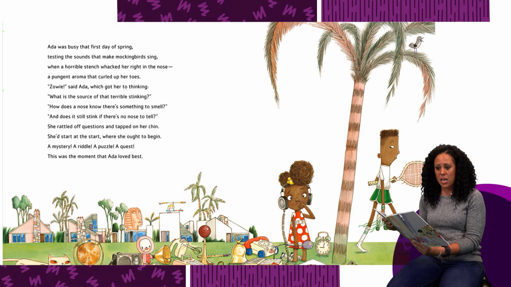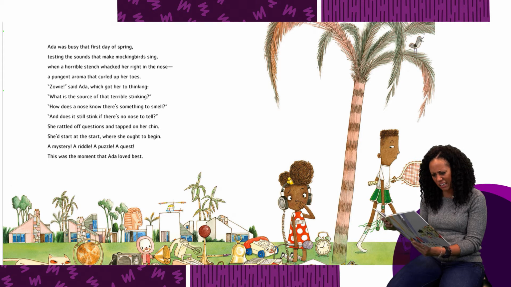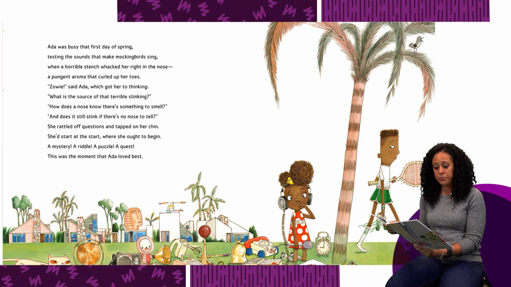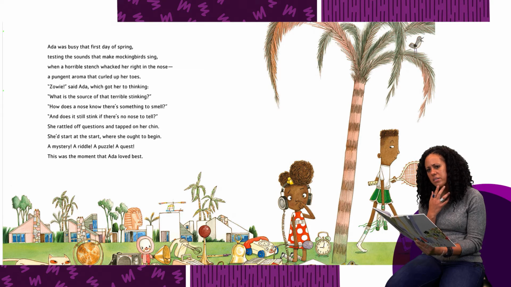"Zowie!" said Ada, which got her to thinking. What is the source of that terrible stinking? How does a nose know there's something to smell, and does it still stink if there's no nose to tell? She rattled off questions and tapped on her chin. She'd start at the start, where she ought to begin.